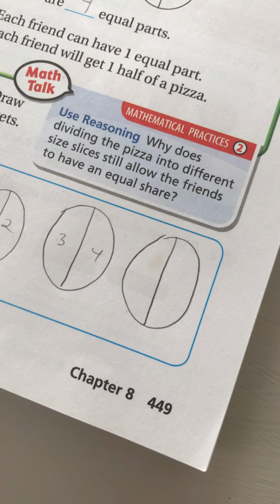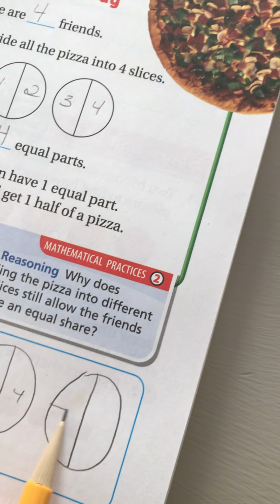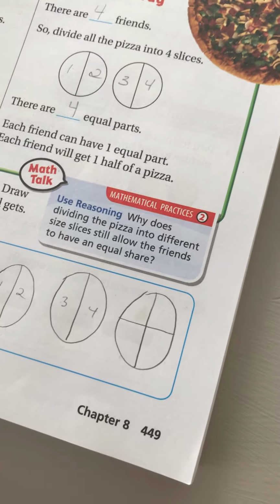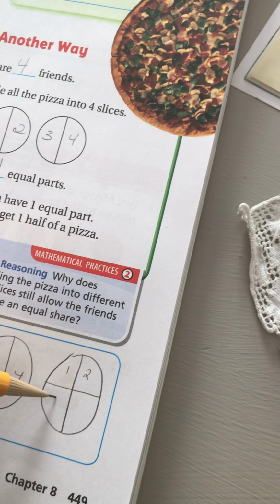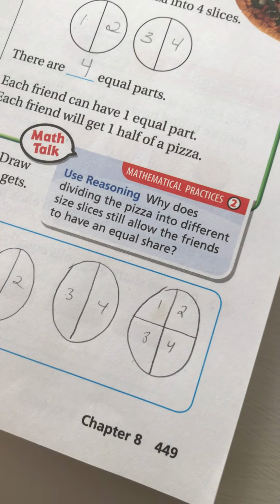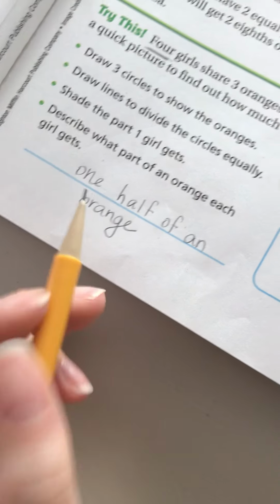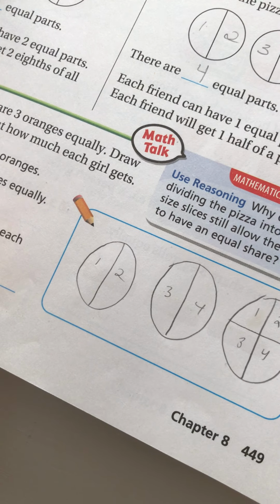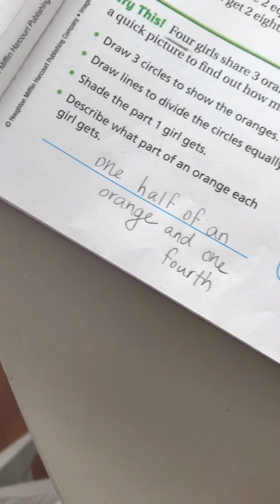But we have this one over here. And I cut it in half, so it's not enough for 4 girls. So what if I do this to the last orange? Right? That means that each of them can get a 1/4 of this one. So each girl is going to get a whole half of an orange and 1/4 of the last one.